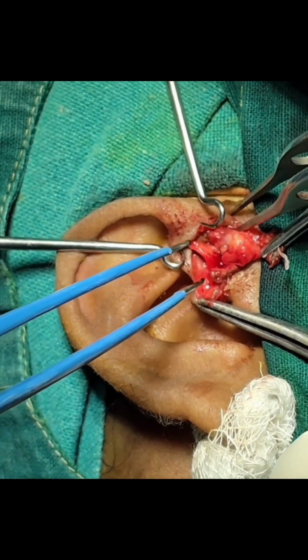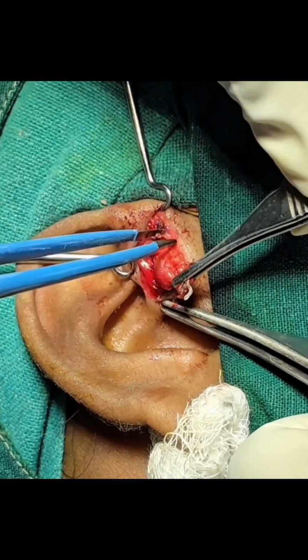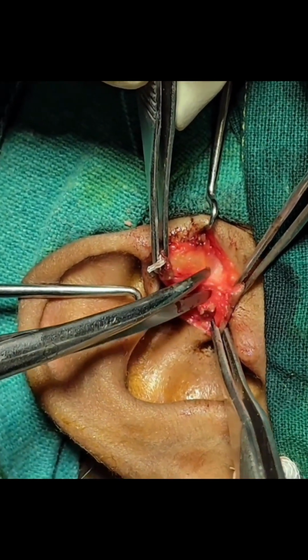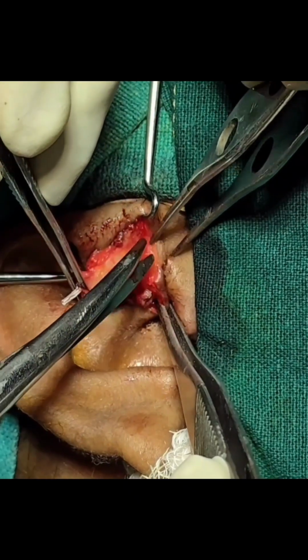Sometimes because of repeated infection, the tracts may not be clearly visible. So we must not search for the tract per se, but take out all the infected tissue subcutaneously. And the depth of the plane of dissection should be the temporalis fascia.